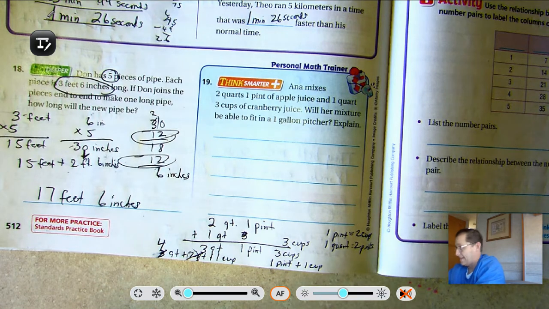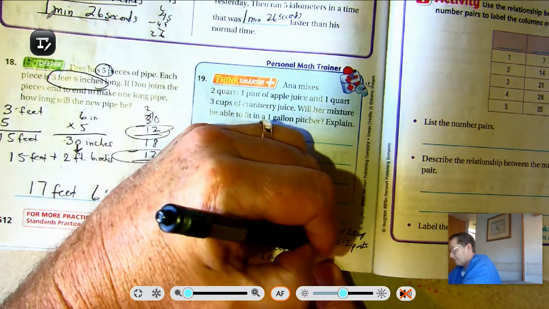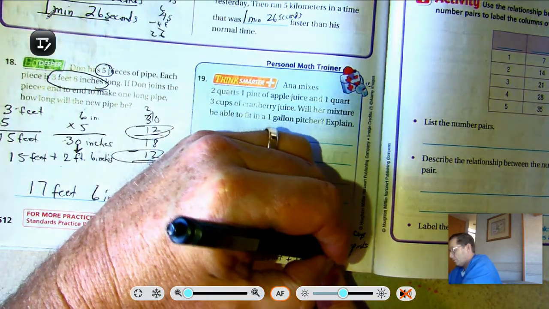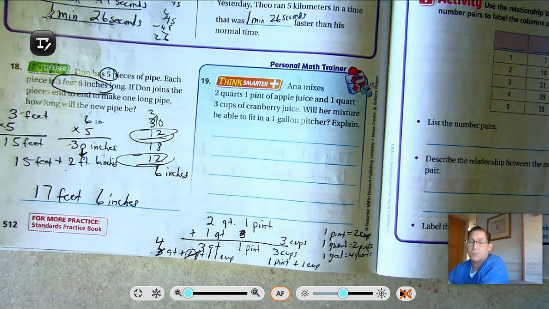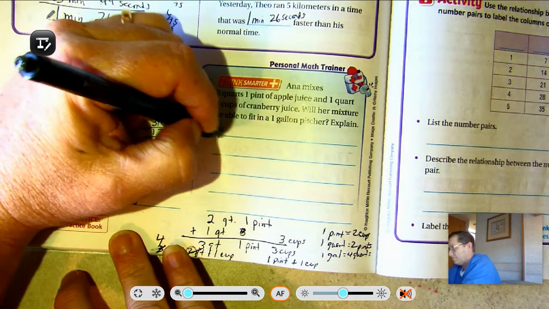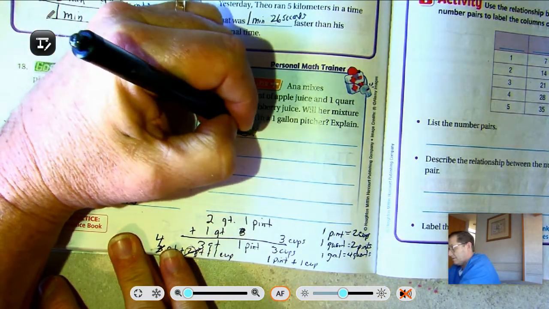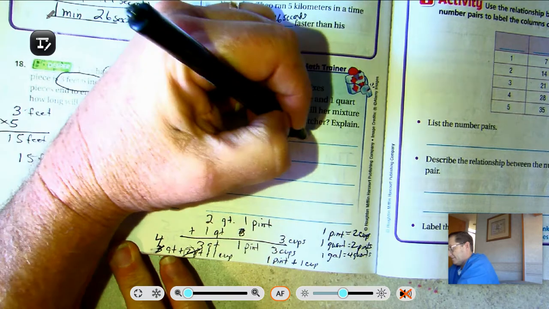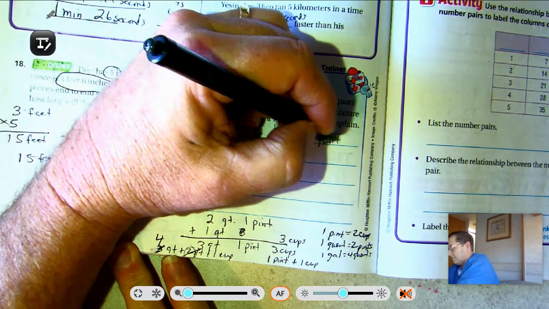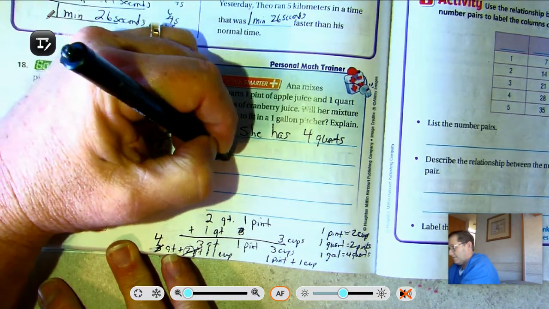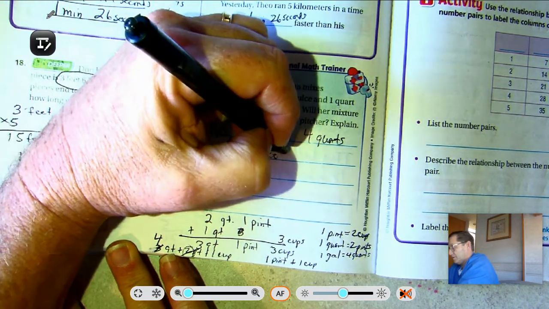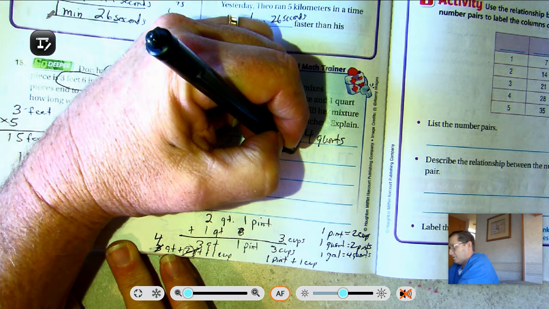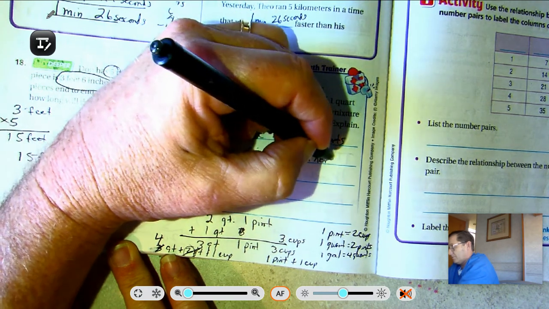Well, there's 4 quarts in a gallon. 1 gallon equals 4 quarts. So no, it won't fit. She has 4 quarts, 1 cup of juice. So there will be 1 cup too much.